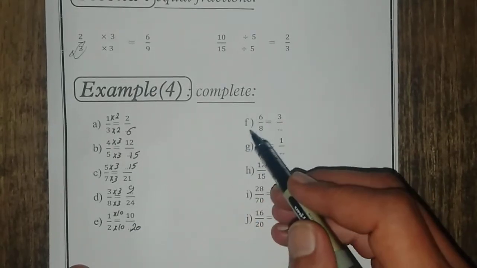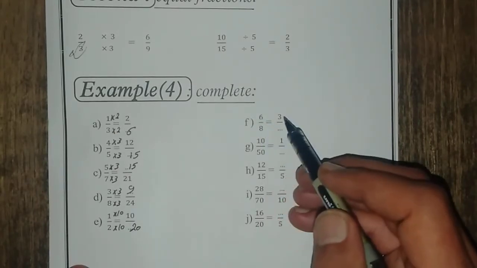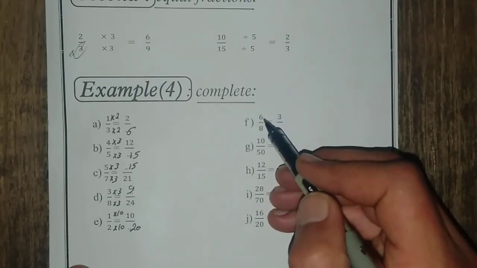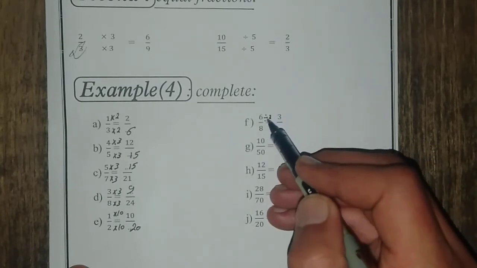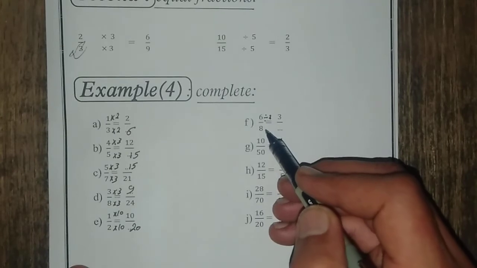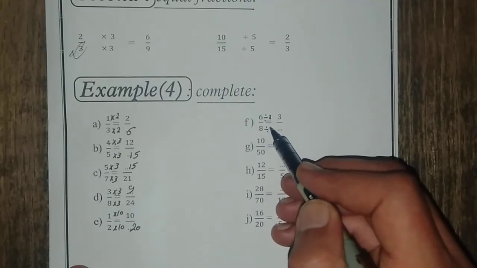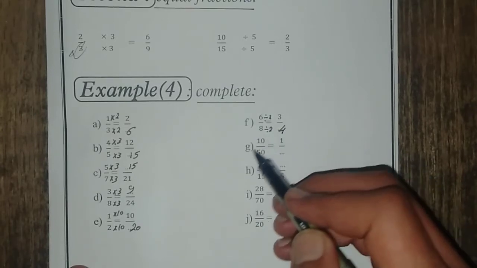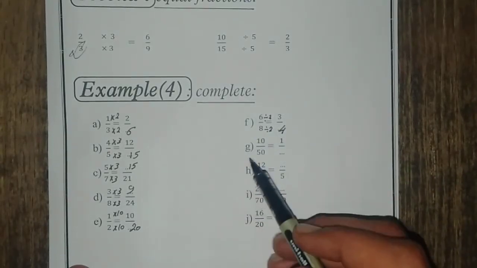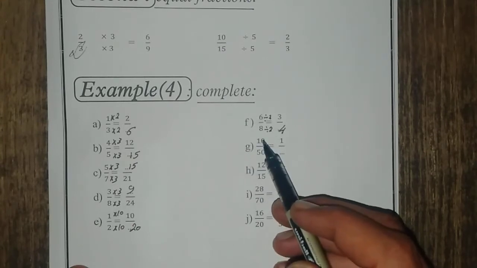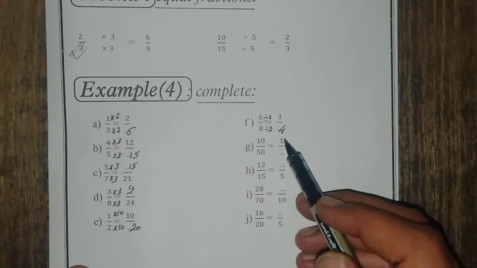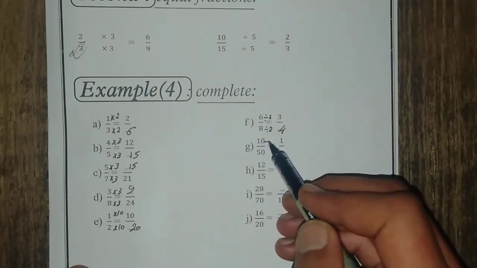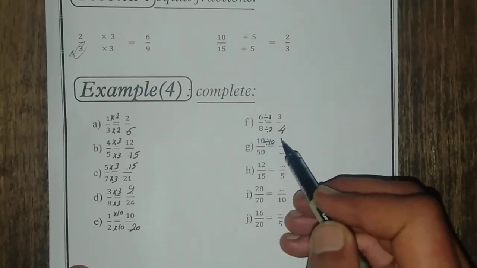Number F, 6 over 8 equals 3 over what? 6 becomes 3. We will divide 6 by 2 to become 3. So we divide 8 also by 2. 8 divided by 2 equals 4. Number G, 10 over 50 equals 1 over what? 10 becomes 1. 10 divided by 10 equals 1.